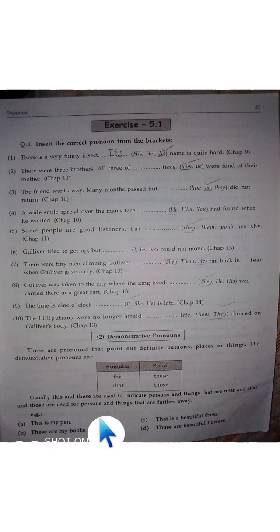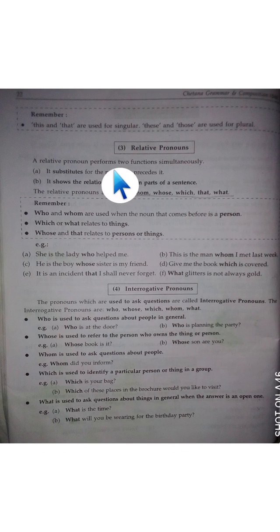Similarly, if a single flower is there, so we will use this is a beautiful flower. And if a single flower is kept in another room, okay, so we will point it out and we will say that is a beautiful flower. Okay, मतलब वो depends upon the thing or a person who is nearby us or farther away from us. Okay, so this was the demonstrative pronoun, second kind of pronouns. Now, points to remember: this and that are used for singular, and these and those are used for plural. Okay, so we should always remember this thing.